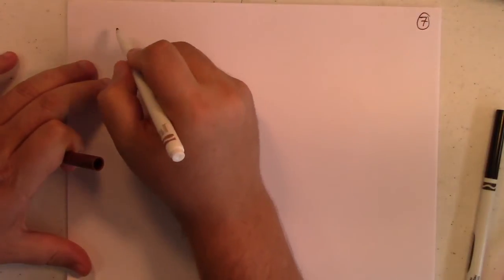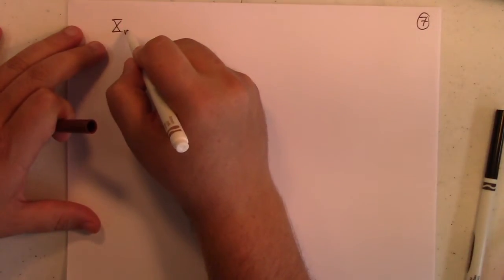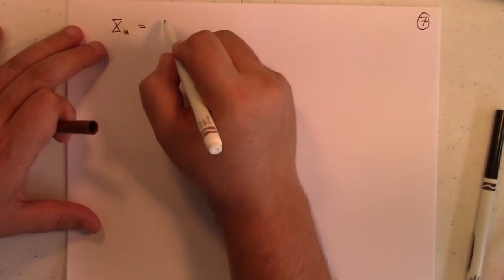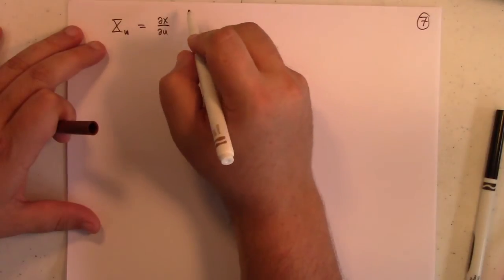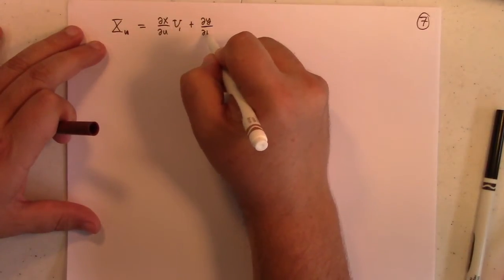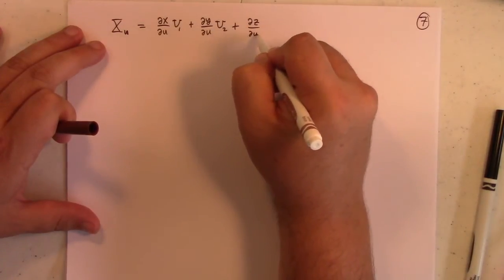So what we have then is x sub u is really equal to partial x partial u u1 plus partial y partial u u2 plus partial z partial u u3.